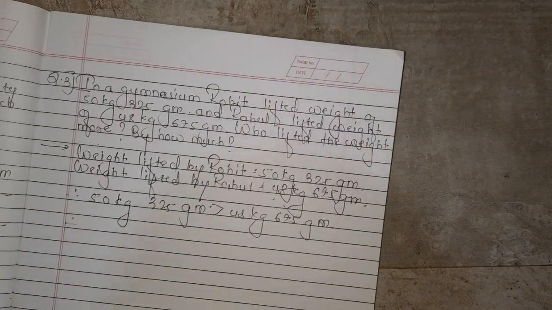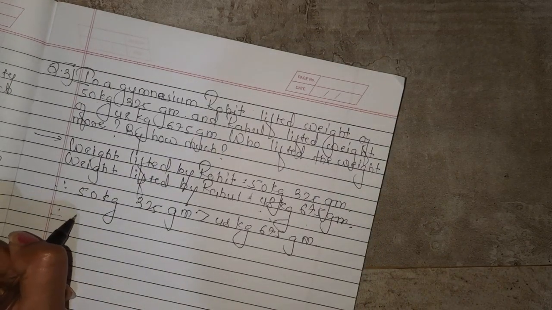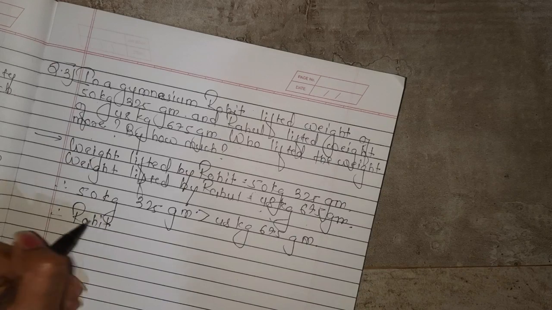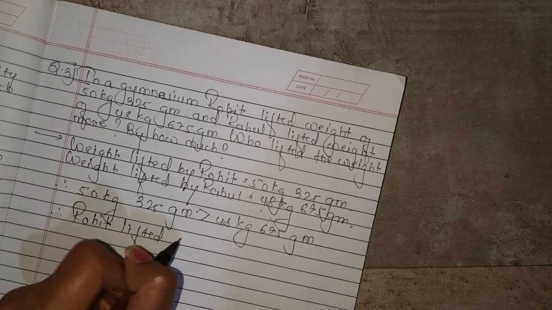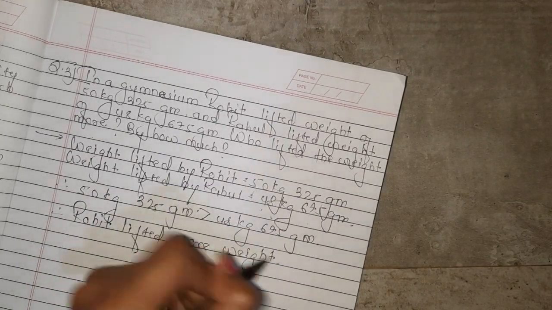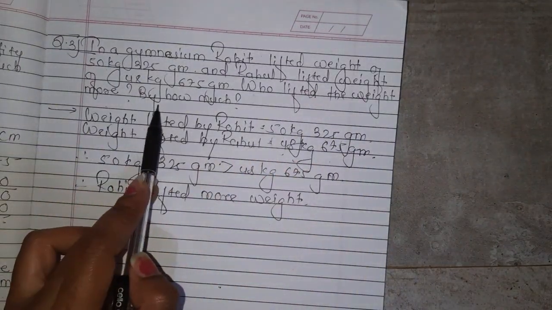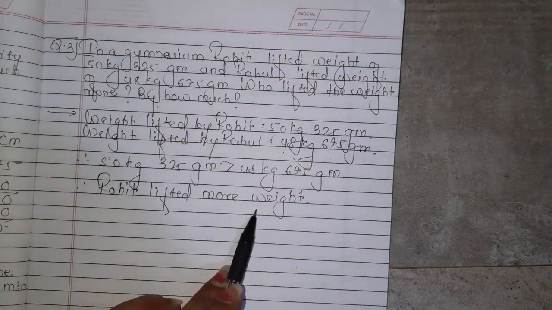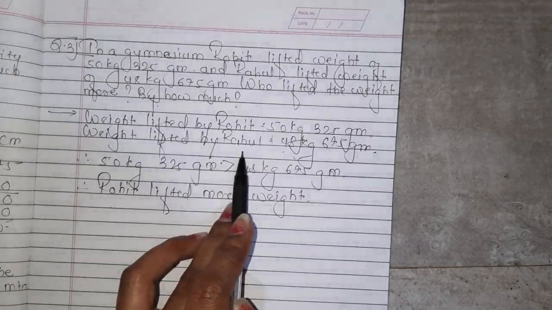So therefore Rohit lifted more weight. Okay, but we have to find out how much more weight was lifted by Rohit than Rahul.